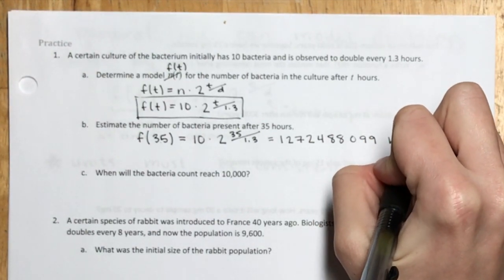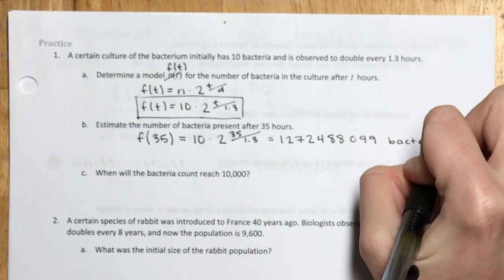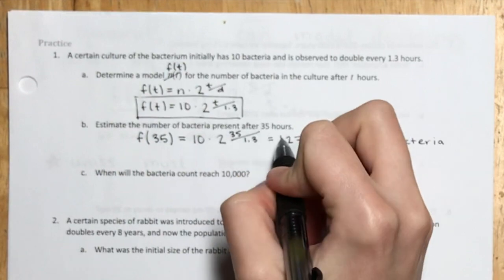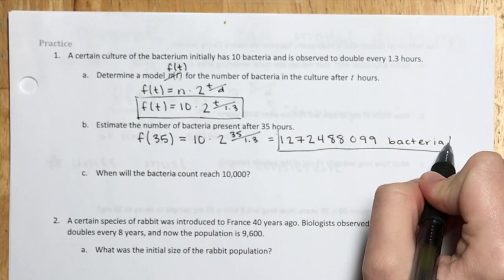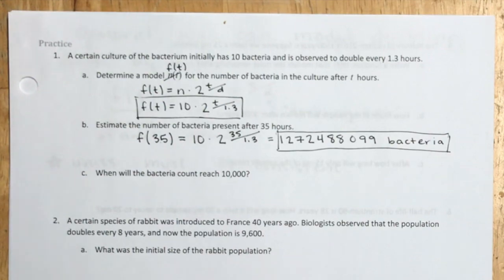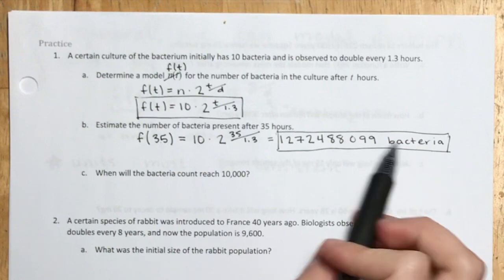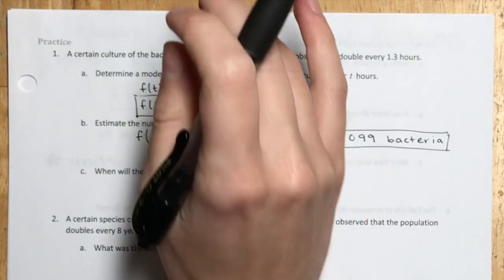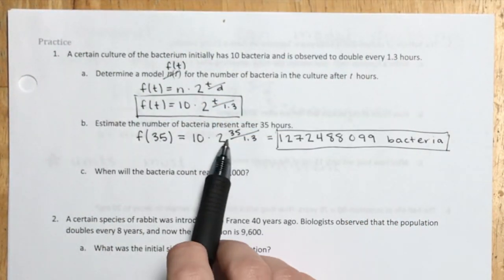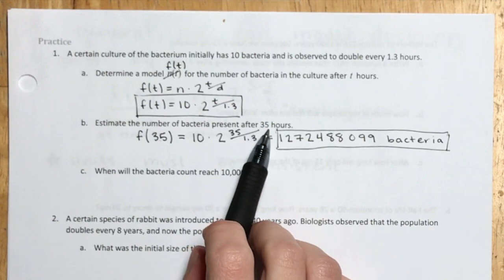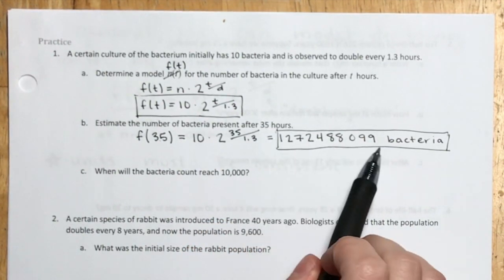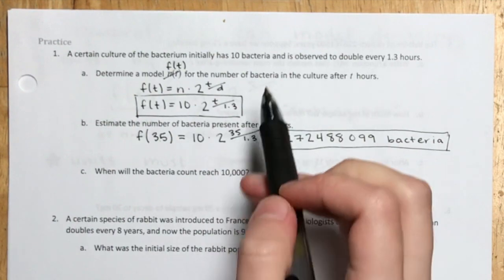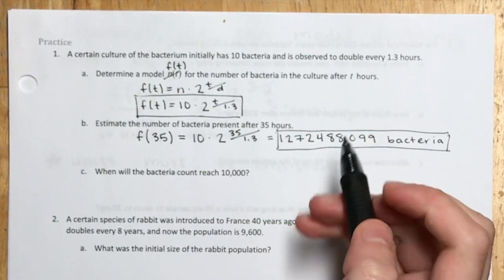Kind of gross, actually. That's really the interesting thing about exponential functions, is how big they get so quickly. 35 isn't actually that long of a time, but this is a huge number. So exponential growth functions grow very large very quickly.